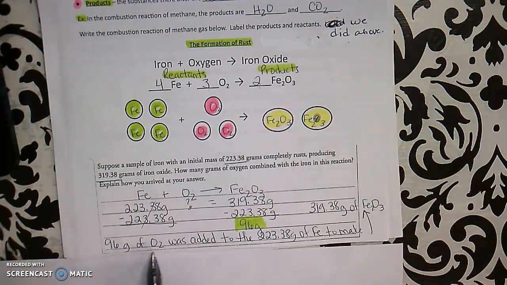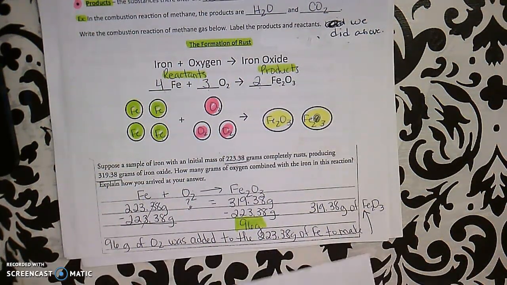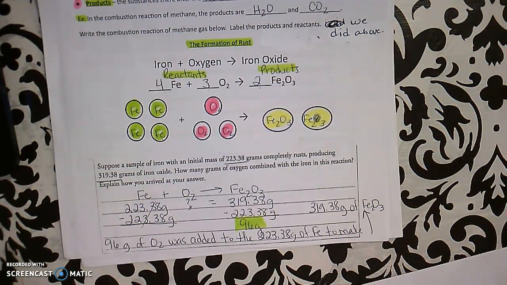So 96 grams of oxygen was added to the initial mass of 223.38 grams of iron to make that total mass of 319.38 grams of iron oxide. When you're ready, go ahead and flip your page over.